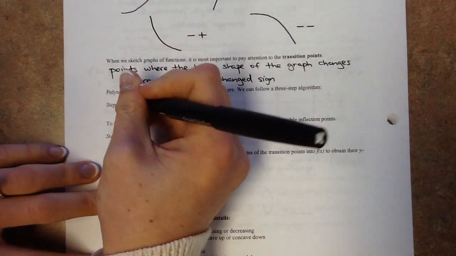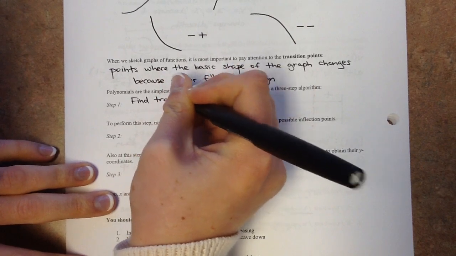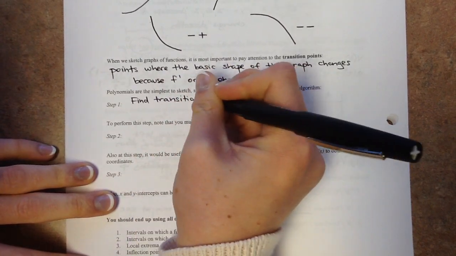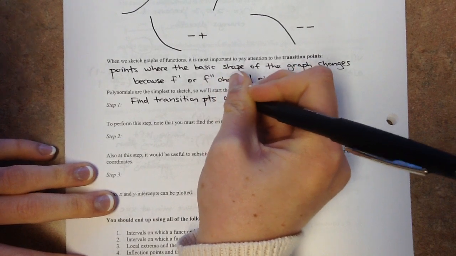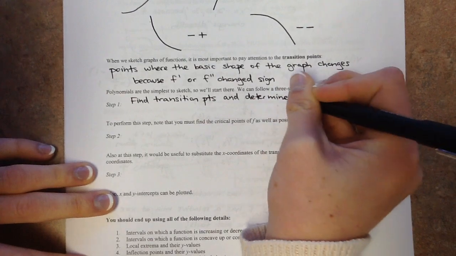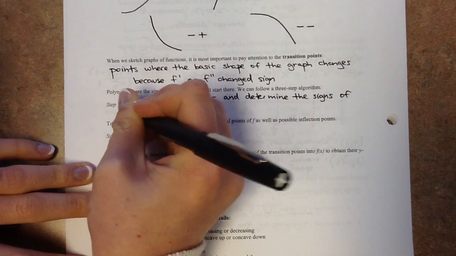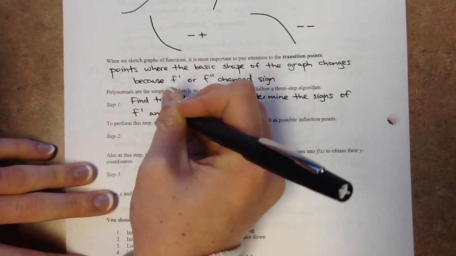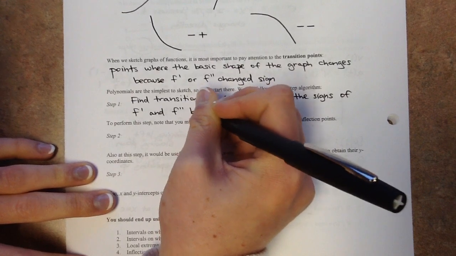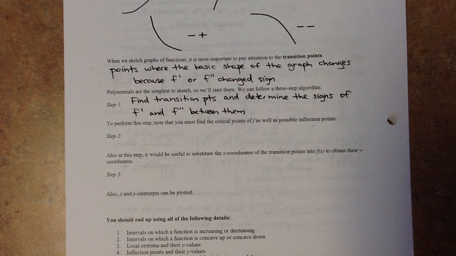So find the transition points and determine the signs of f prime and f double prime between them. So we set up a sign chart using these transition points, and then we see how the sign changes. And when we find out how the sign changes, we'll find out how the shape changes.